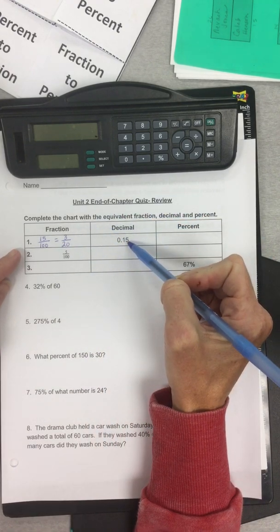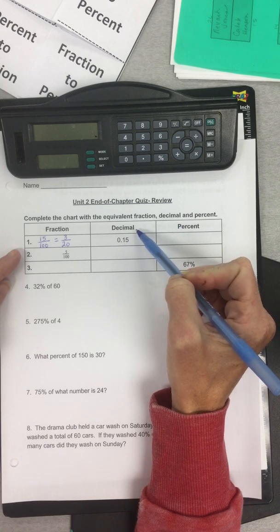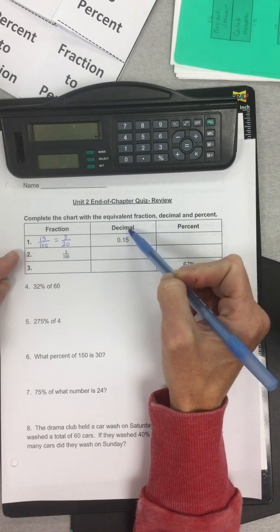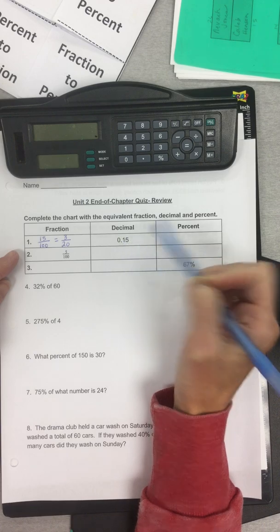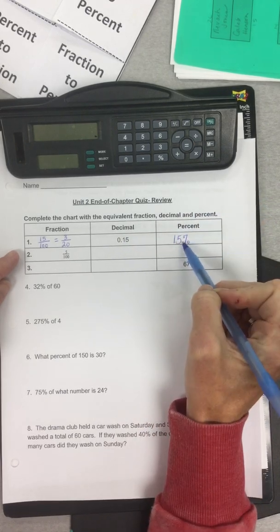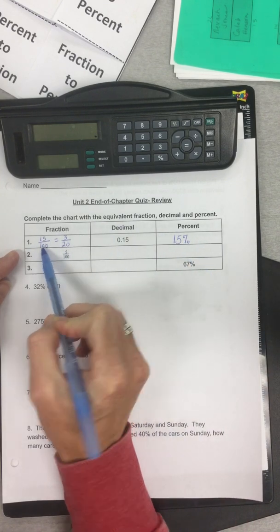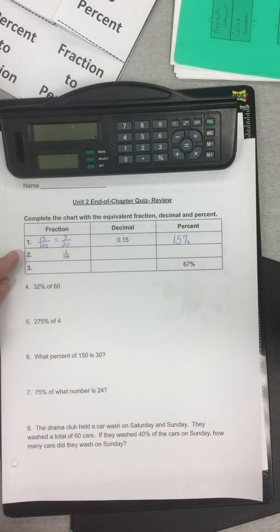And then if our decimal is 0.15, we need to change our decimal to a percent. So I talked to you about remembering that it's like Dr. Pepper, decimal percent. And Dr. Pepper means you move your decimal 2 times to the right, which is 15%. You can also remember that percents are out of 100, so 15 out of 100 could be our fraction as well, which simplifies to 3/20.